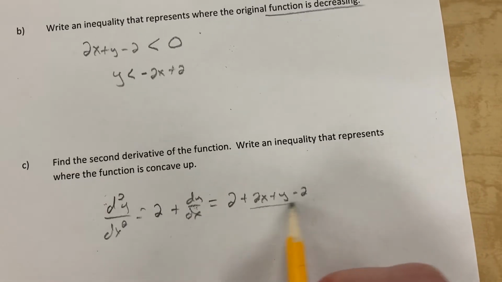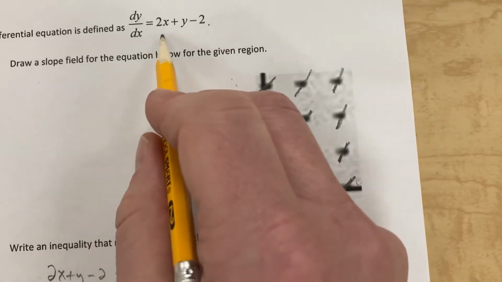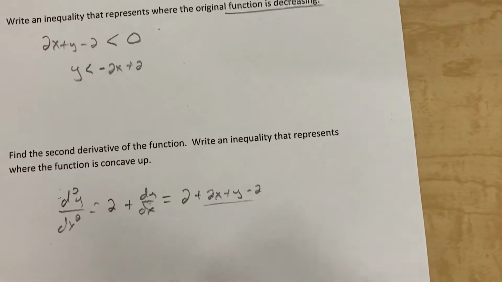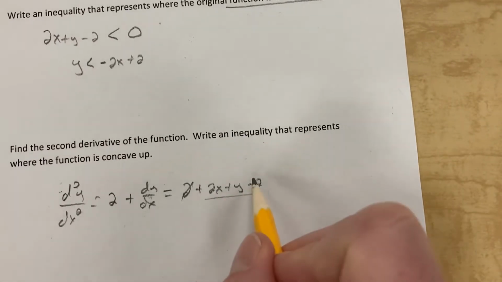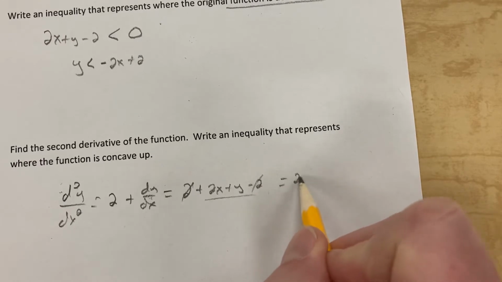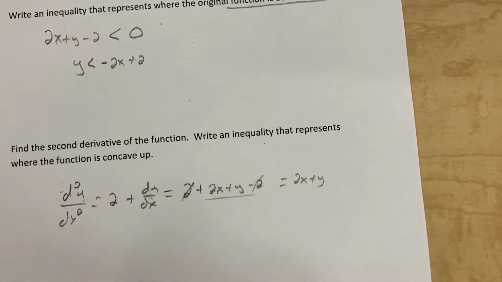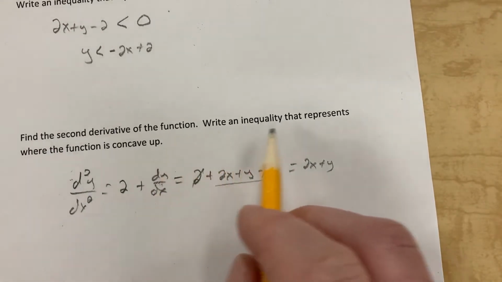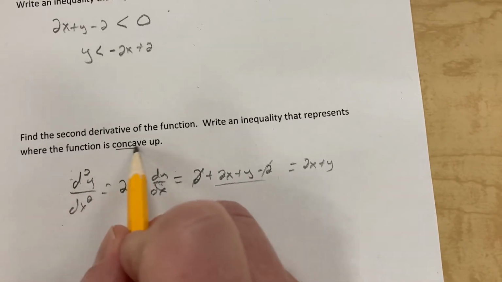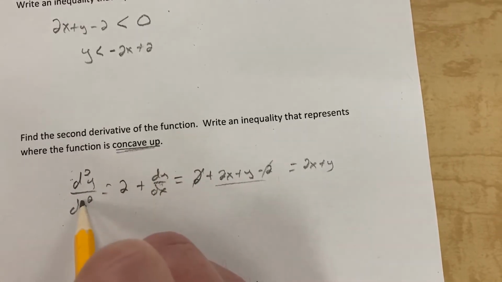Okay, so again, where did I get that? It was just what was given to us from the beginning. I just sub that back in. The 2 and the minus 2 cancel out, so our second derivative actually is just 2x plus y. So the right inequality represents where the function is concave up. We're going to be concave up when our second derivative is positive.